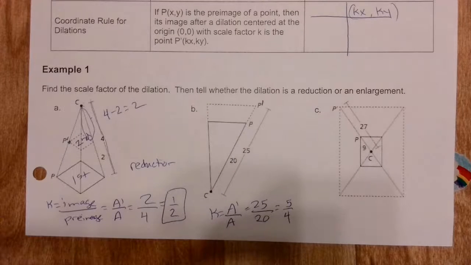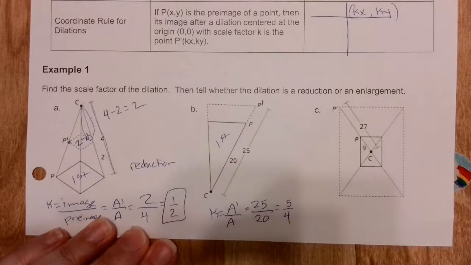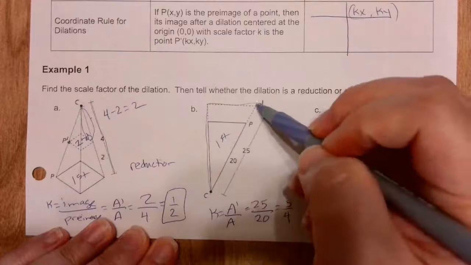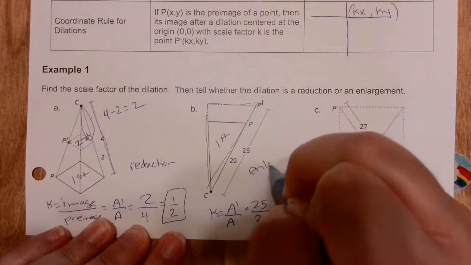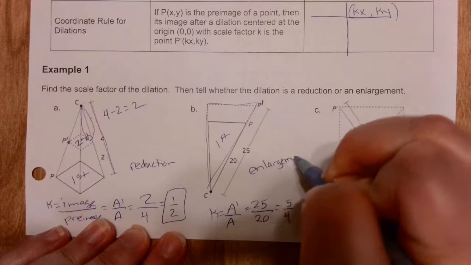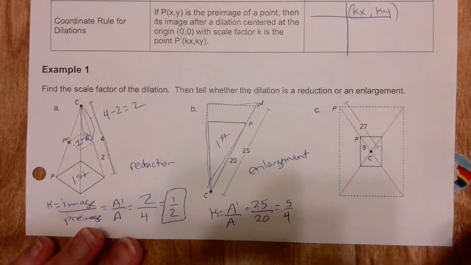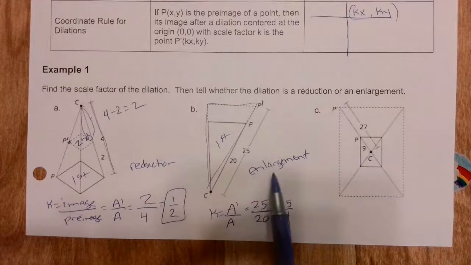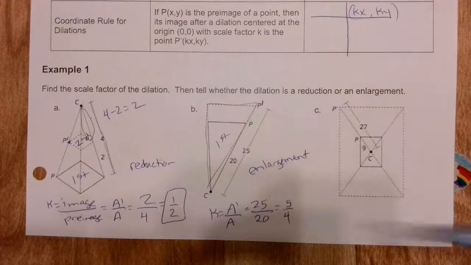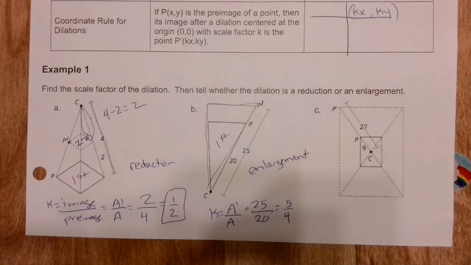Enlargement or reduction? P. This was our first shape. This was our second. That's an enlargement. It got bigger. And our K is bigger than 1. I personally usually answer reduction or enlargement first, and then I find my K and I check at the end to make sure that they match. If I thought it was an enlargement, my answer should be bigger than 1.